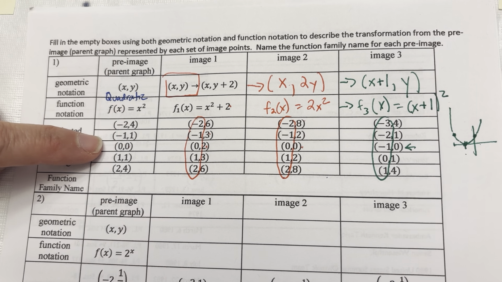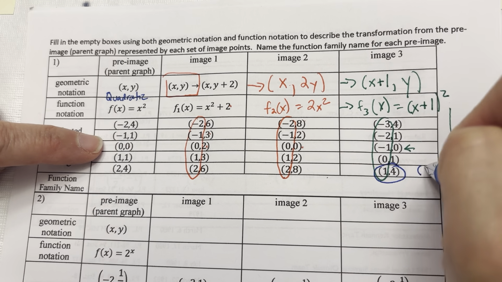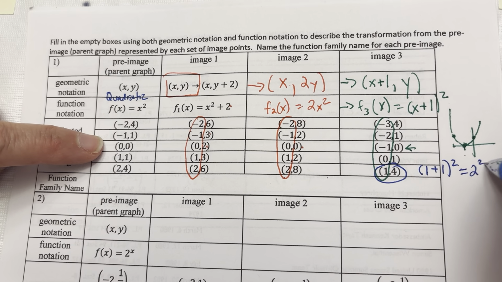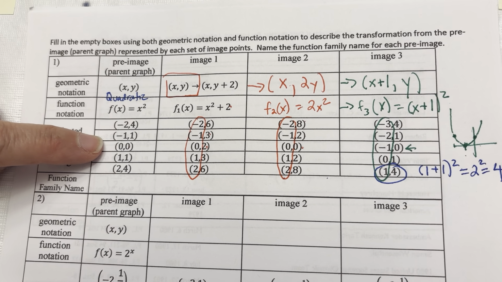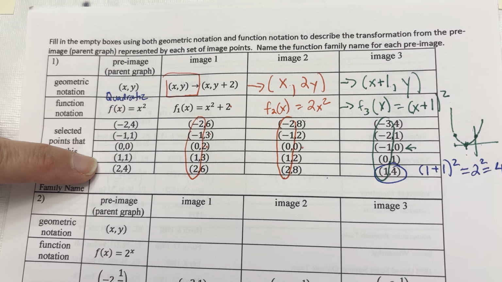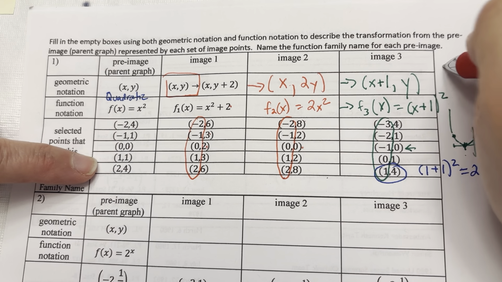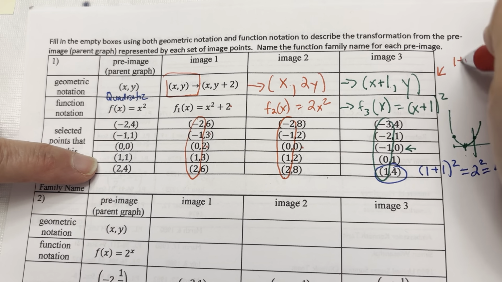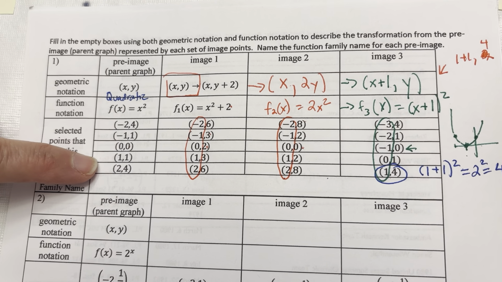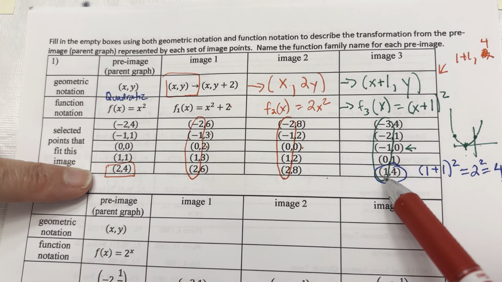Now here's what I recommend you do: pick a point and make sure you get the right thing. So I'm going to pick 1, 4. If I do 1 plus 1 squared, do I get 4? Yes. To check my point, I take 1, 4 and substitute it back into the point 1 plus 1 comma 4, do I get the original point 1, 4?